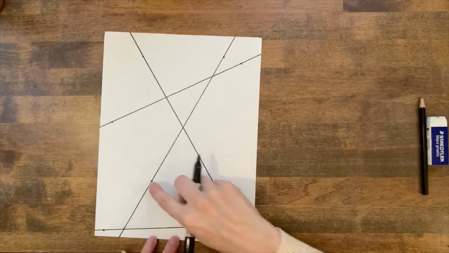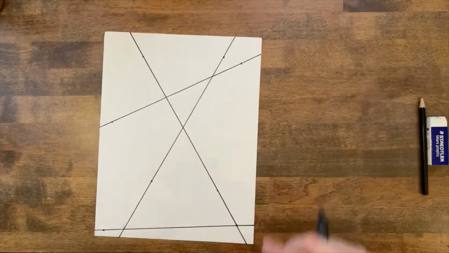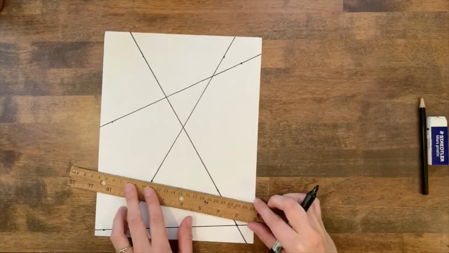I can reuse dots if I want. I don't have to make new dots all the time.